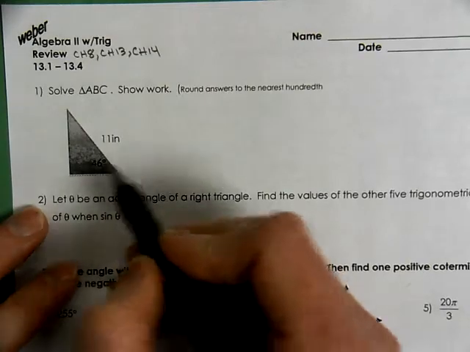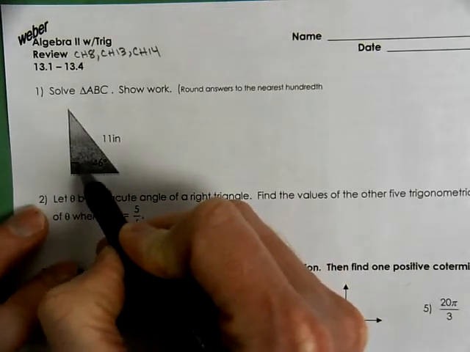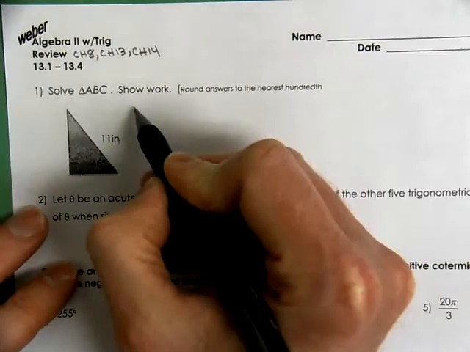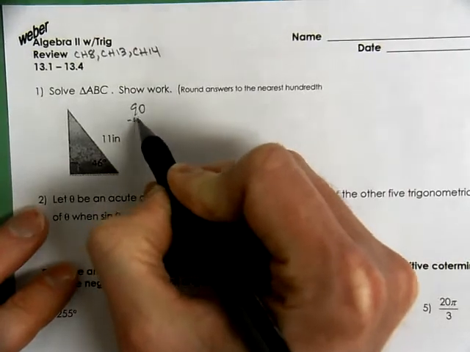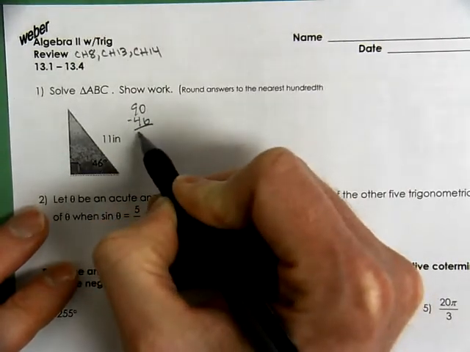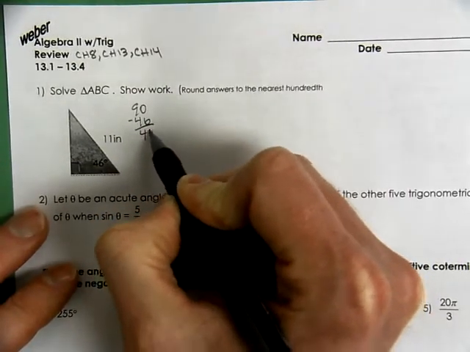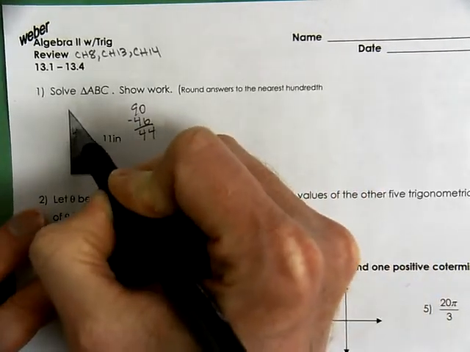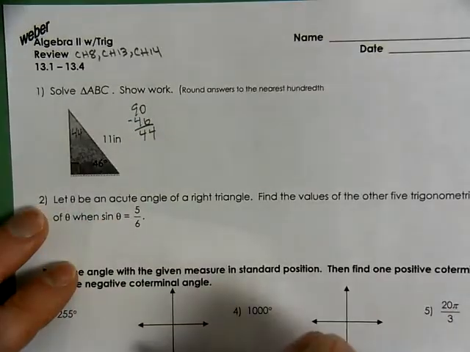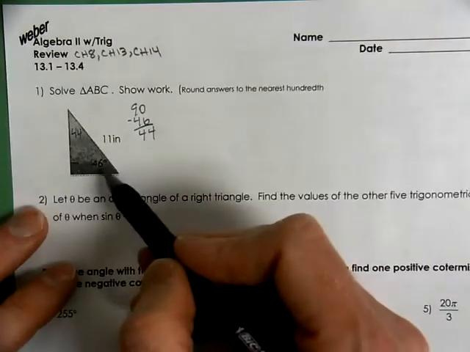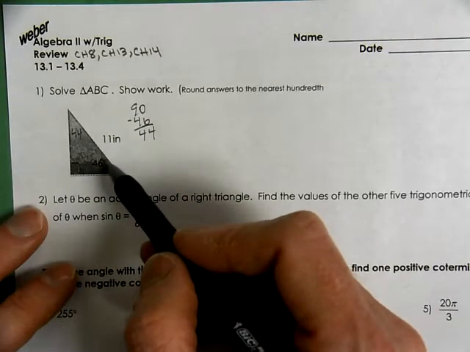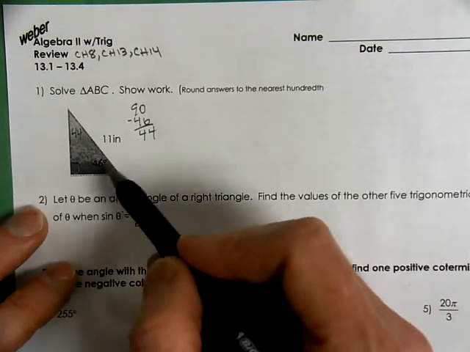Here we have a right triangle, so we have 90 degrees. We have 46, so 90 minus 46 gives us 44. So our missing angle over here is 44. Then we're going to look at our trig to figure out the two missing sides.